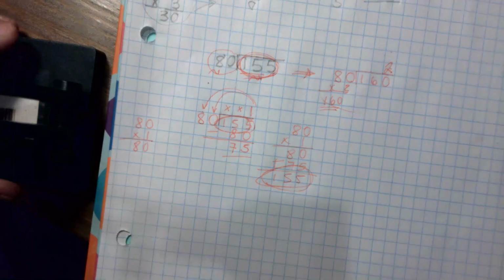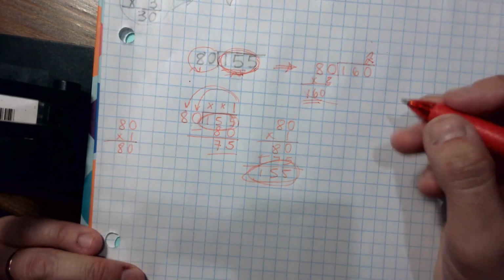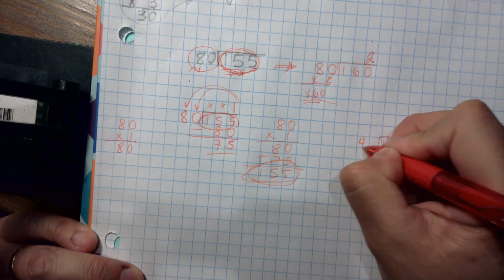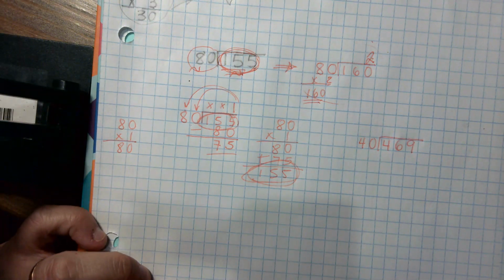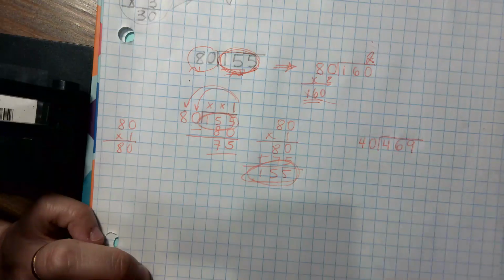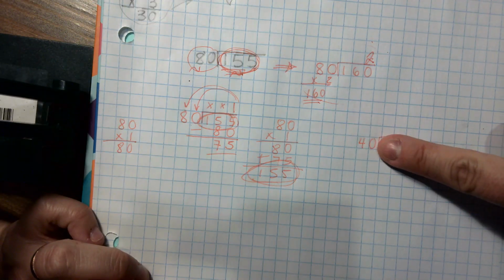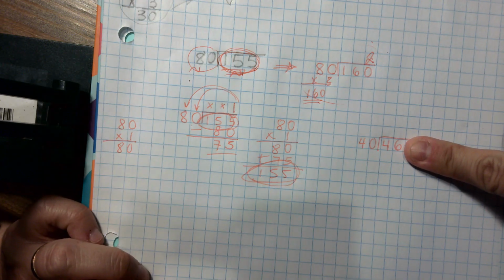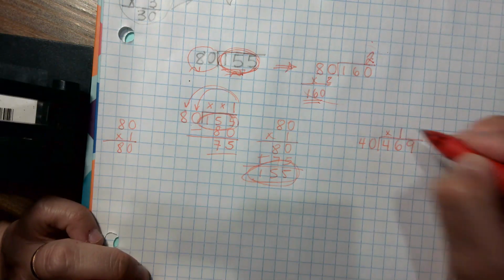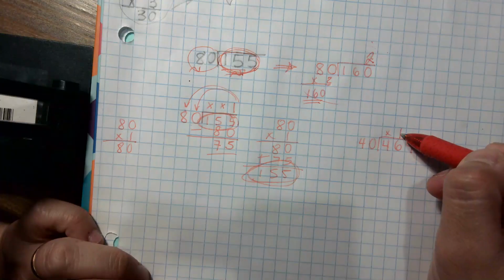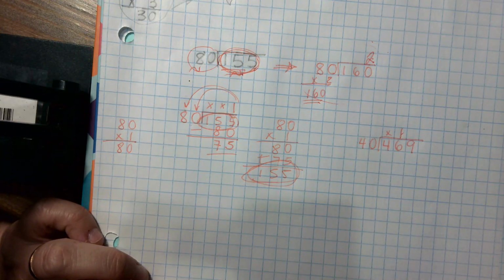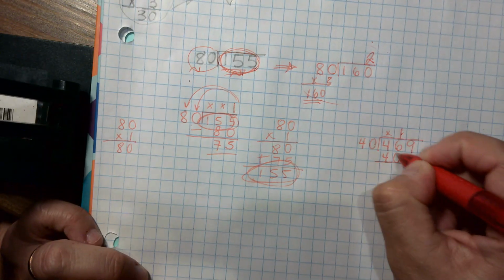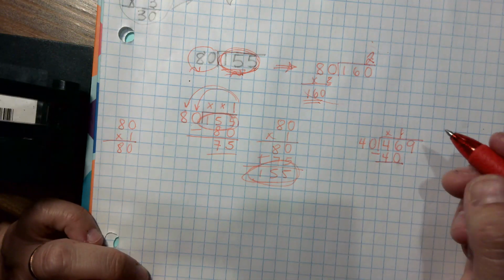Okay, let's do another one. What about if I have 469 divided by 40? Well, this is simple, because look, one number at a time, right? Can I fit the 40 into the 4? No. What about in the 46? Yes, one time, right? Once. So the 1 goes there. 1 times 40 is 40, right? So 1 times 0, 0. 1 times 4, 4. That's my 40. 46 minus 40 is 6.